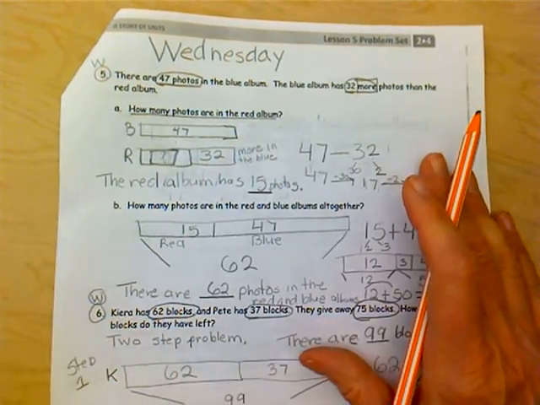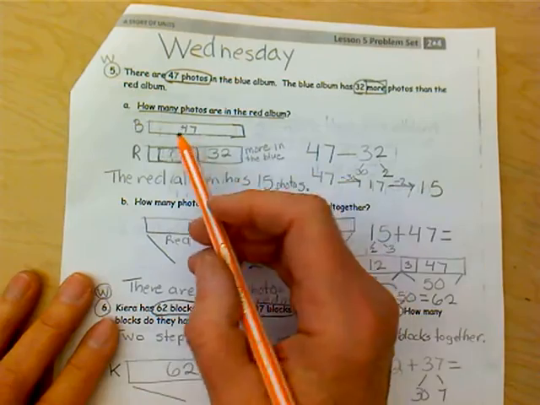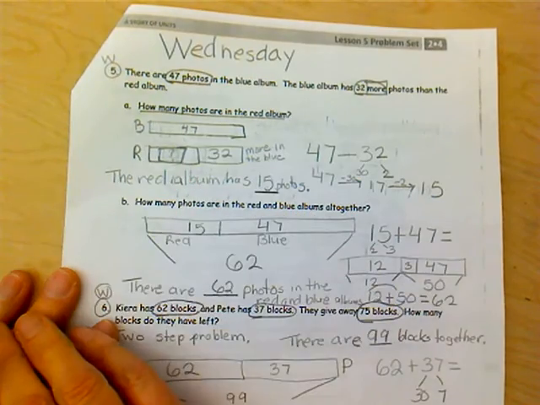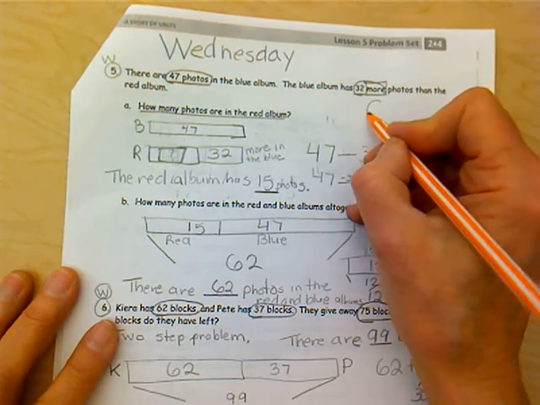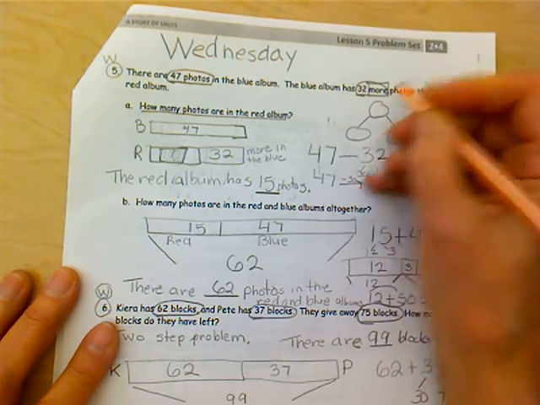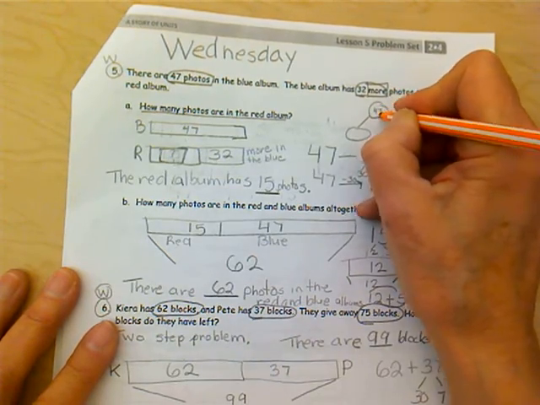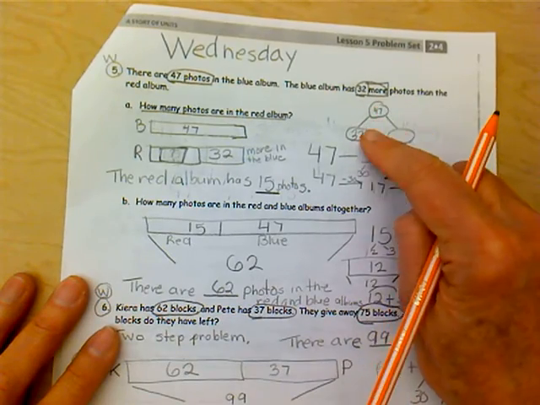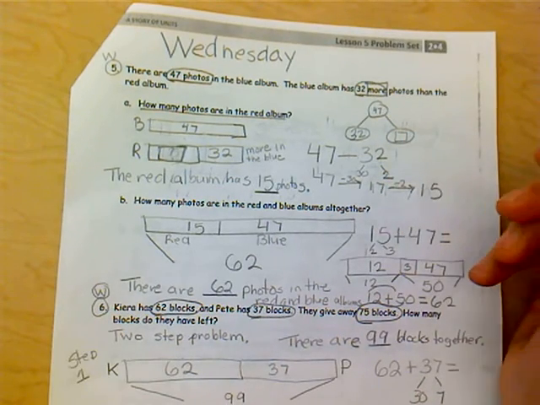So I have set this up as a tape model so that I can see what I need to do. And I know from my number bond that if I take this number away from 47, I'll find out this number. So that's why I chose to use subtraction. 47 take away 32. Maybe I should show my little number bond up here. Here's what my number bond would look like. I know that there is 47, and there are 32 more in the blue than there is in the red, and I am trying to find out how many there are in the red album.